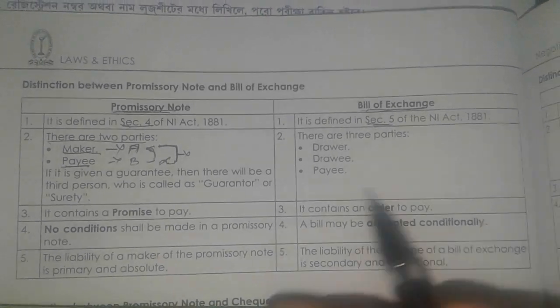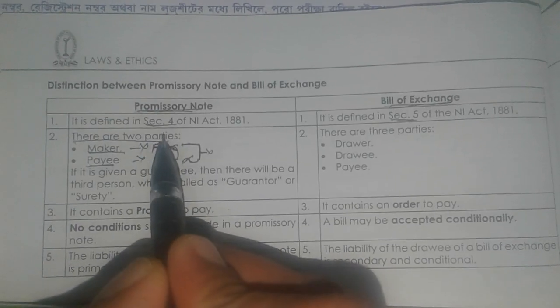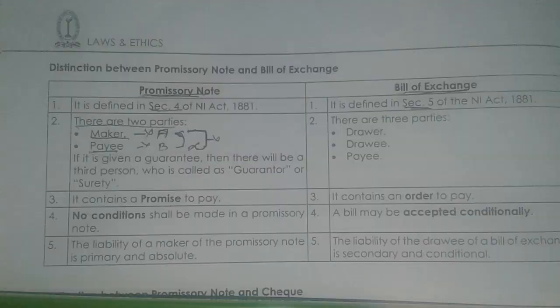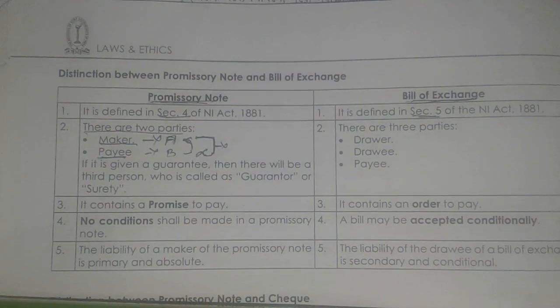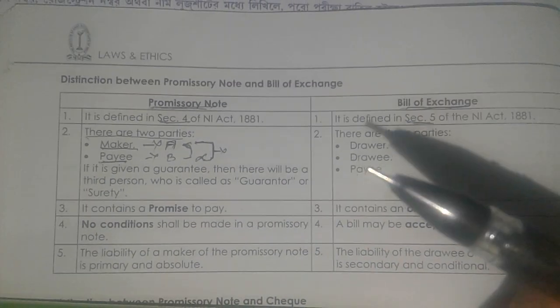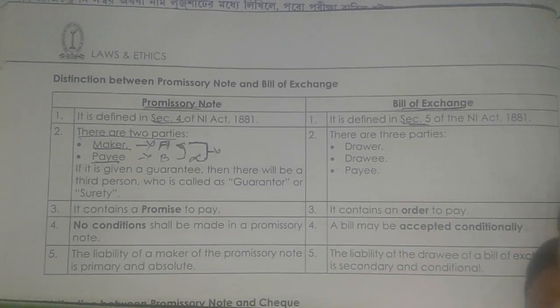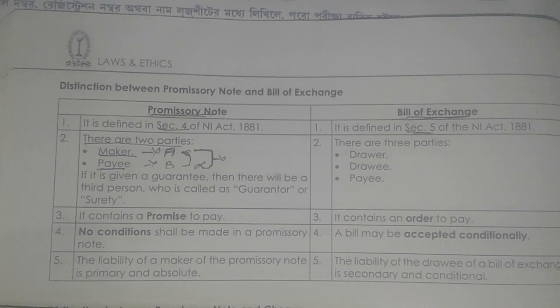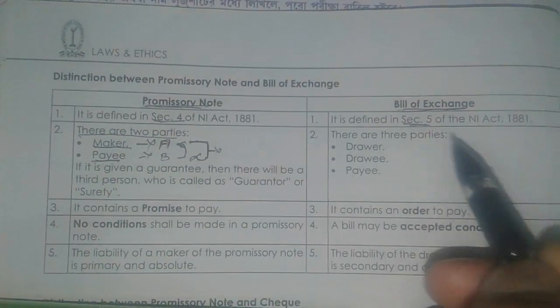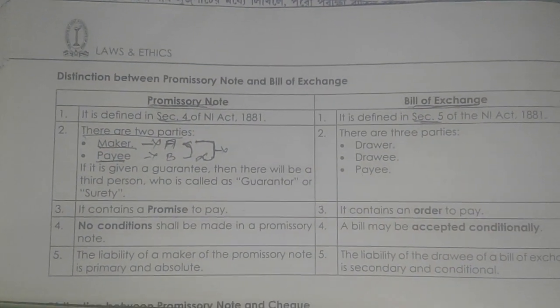of exchange. So promissory note is defined in section 4 of the Negotiable Instruments Act of 1881, and bills of exchange is defined in section 5 of the Negotiable Instruments Act. This is section 4 and this is section 5 of the Negotiable Instruments Act.